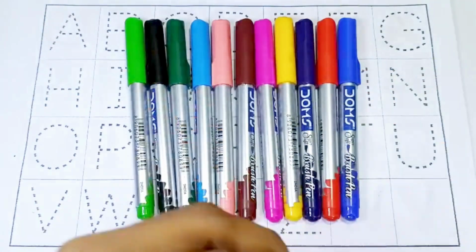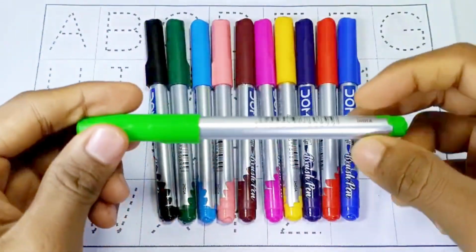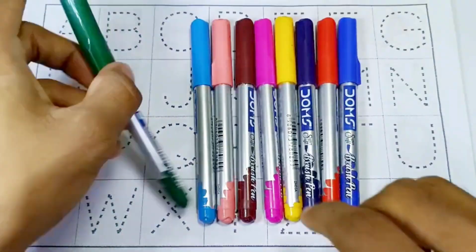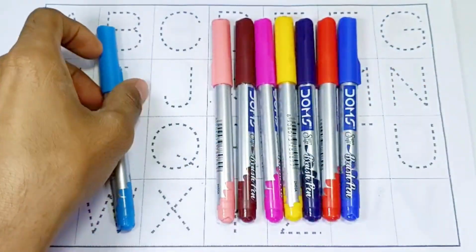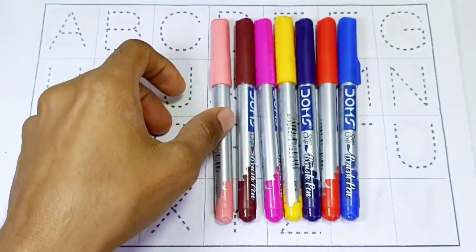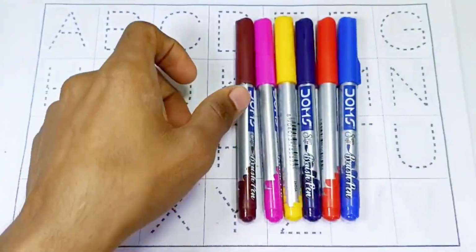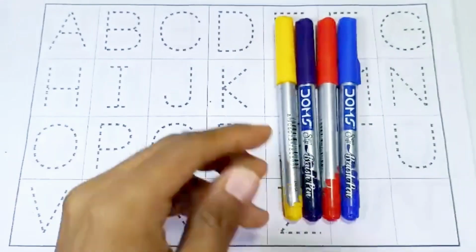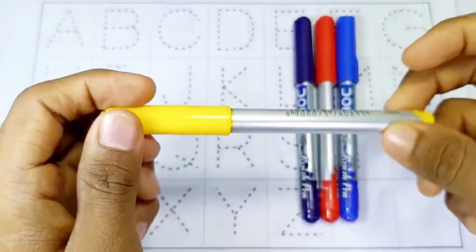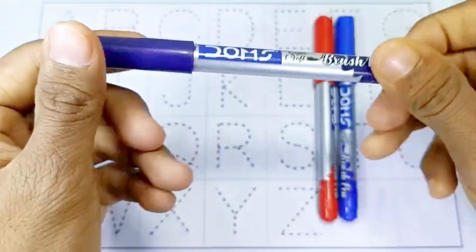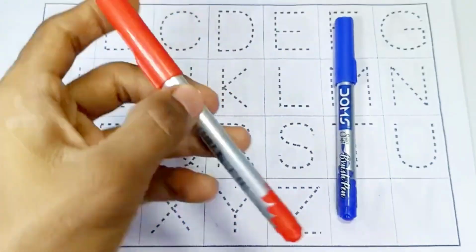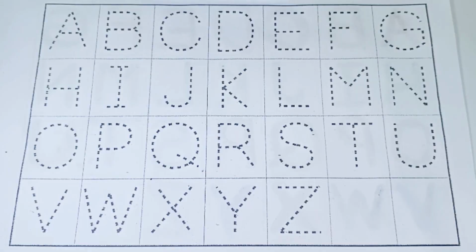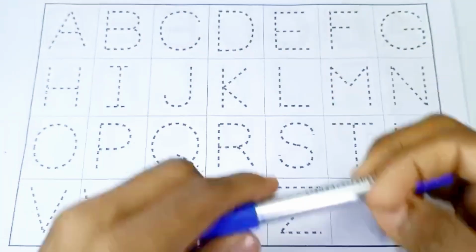Orange color, light green color, black color, dark green color, sky blue color, light pink color, brown color, dark pink color, yellow color, purple color, red color, and blue color. Kids, now you draw A and use blue color.